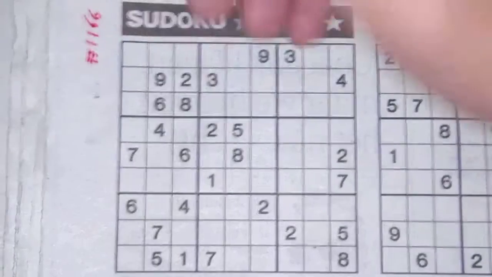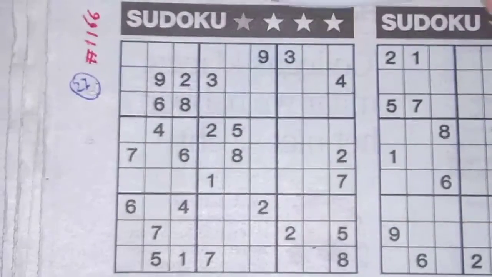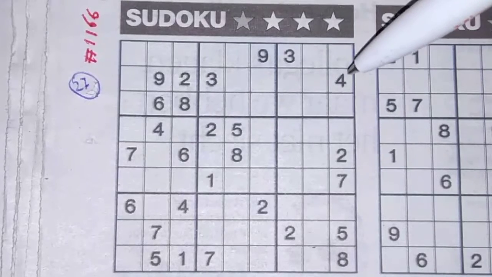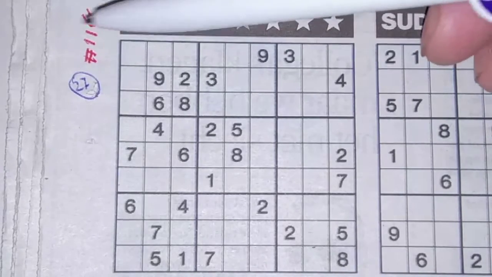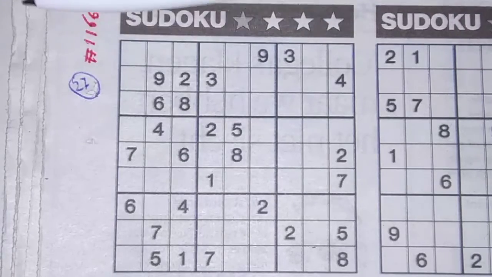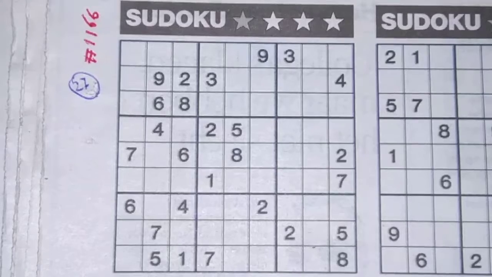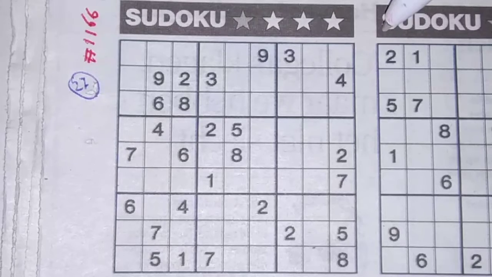Plus 3 is 27. Yes, correct. Because I have noticed that all the Sudokus with a 1 star have 27 printed numbers. Alright, so let's get started.